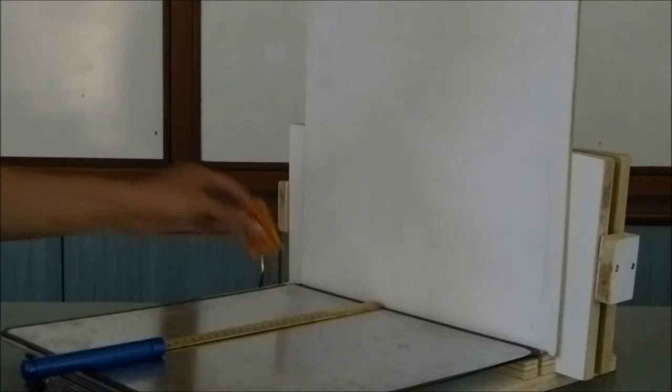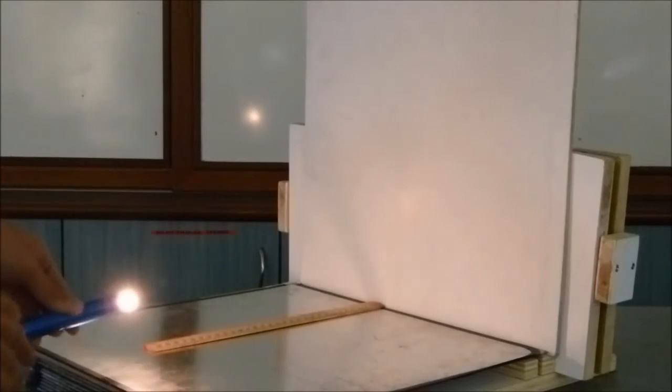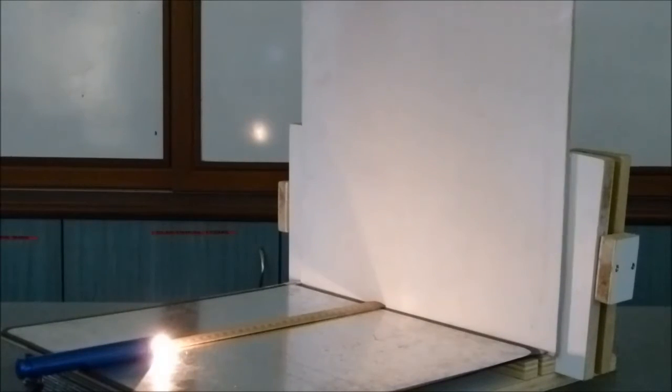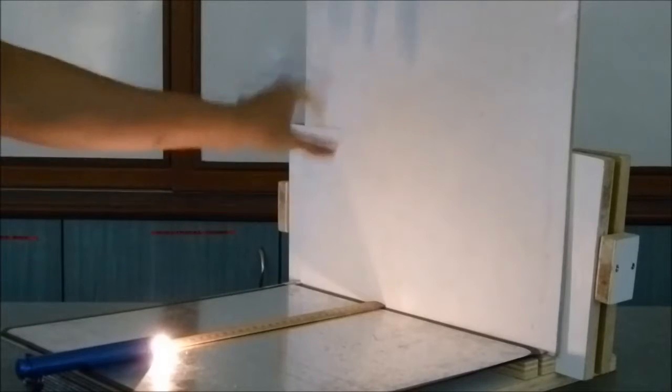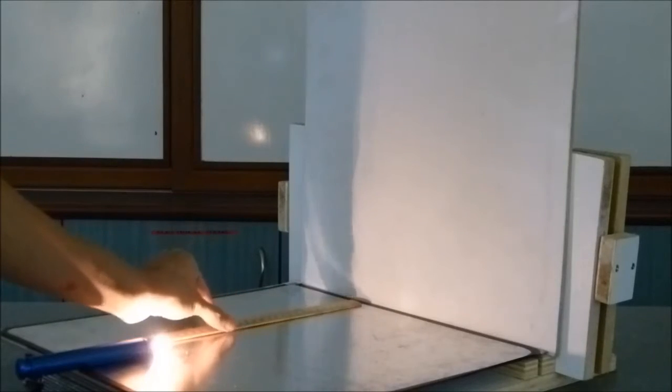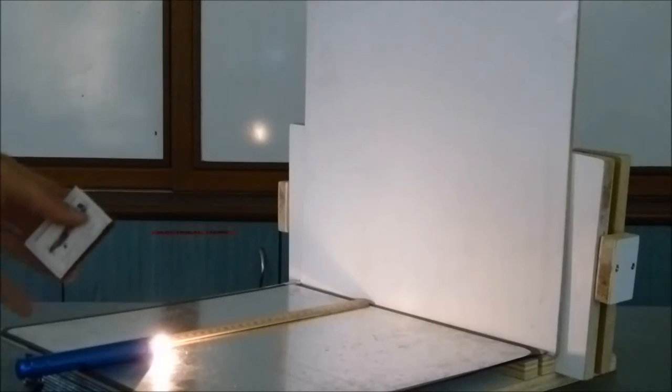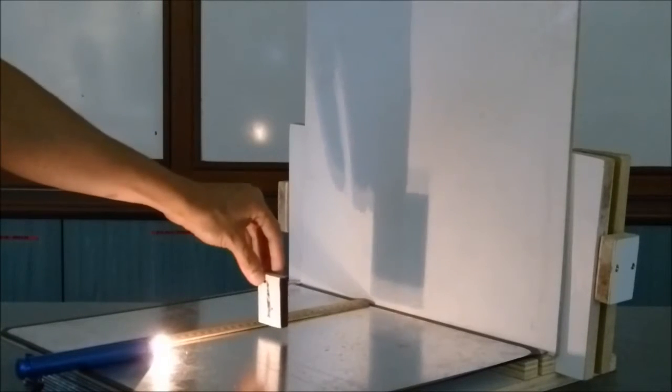Today we're going to talk about light and shadows. Okay, this is the setup. What we have here is a torch, a light source. We have a screen, with a light shining on it. I have a ruler to measure the distance, and a small little box as my object right in the center.